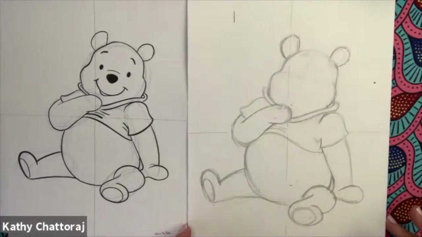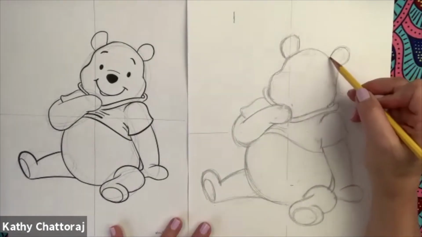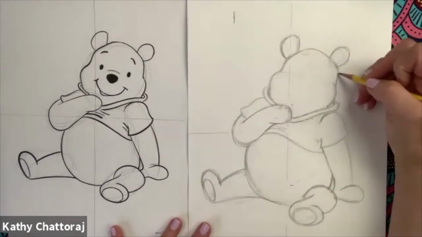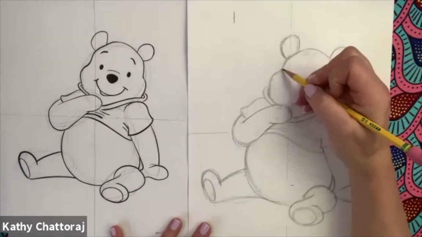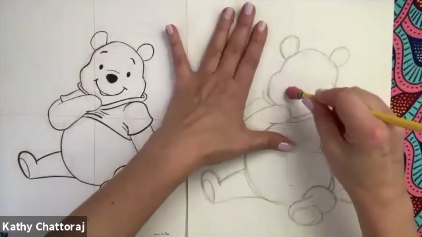Practicing things that are hard, learning how to do things new. I've actually never drawn Winnie the Pooh before, and this is quite fun. Winnie the Pooh is very happy, right? So now we're ready to put our face on.